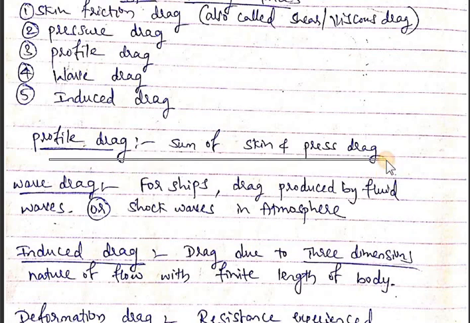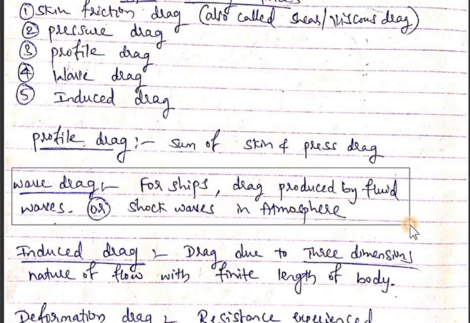Next is wave drag. This is initiated because of the movement of the air, that is called shock waves in the atmosphere, or else in submarines or boats or ships, if you see, the liquid is continuously moving in the water, or some waves are generated. Those waves are also applying some drag on the body, so that is called wave drag.